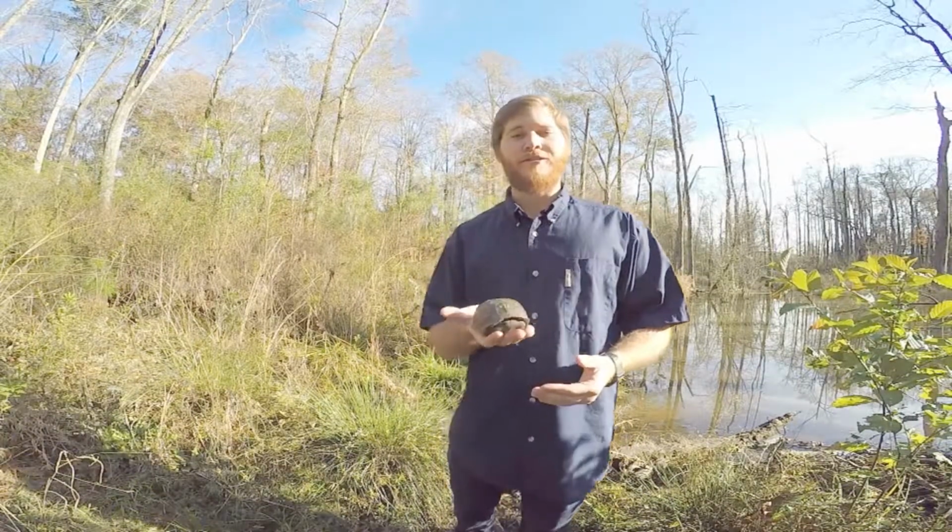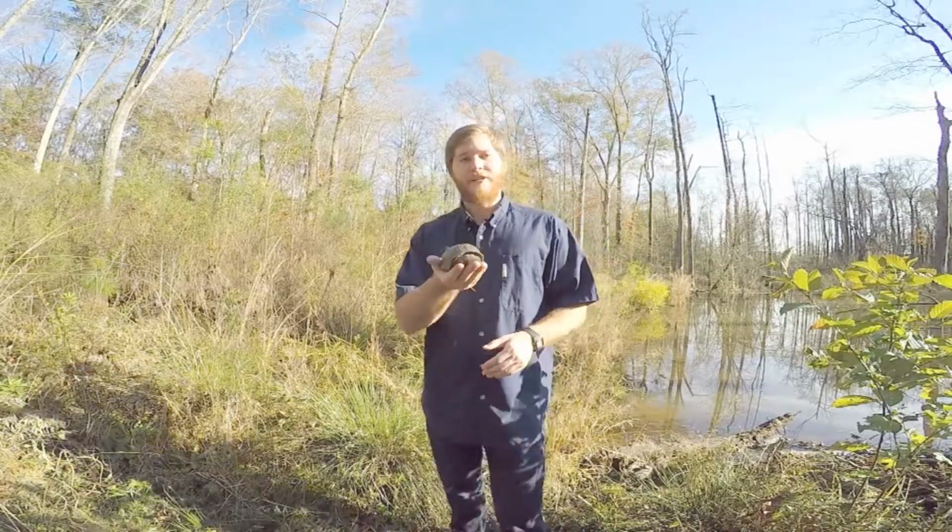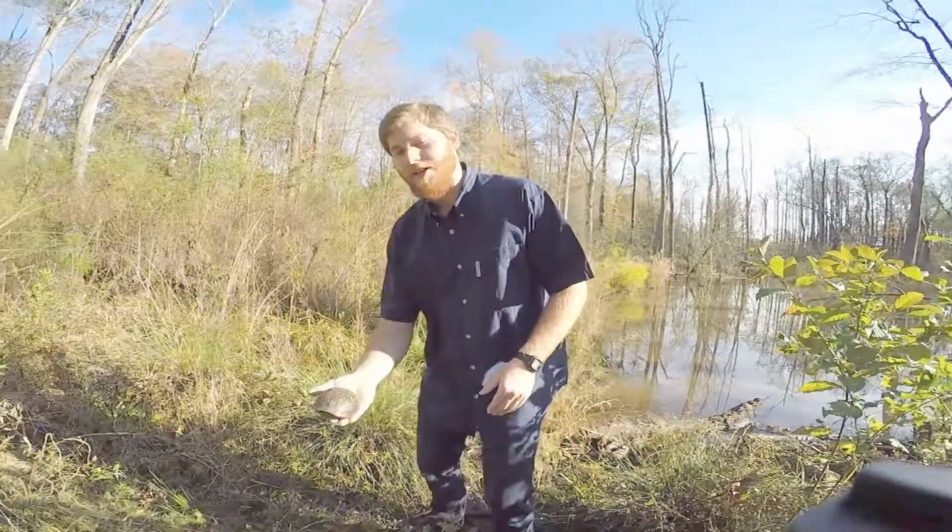Mr. Eastern Box Turtle and I are going to have a great day, and I'm going to release him right now back to where he belongs, into the wild.